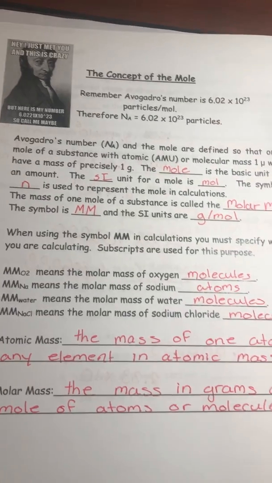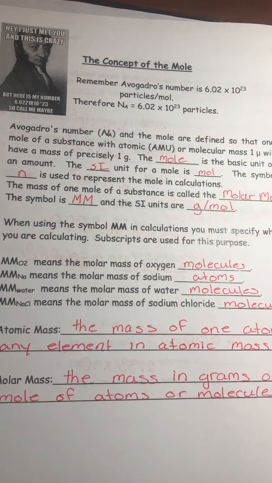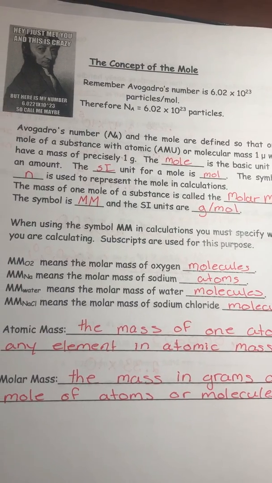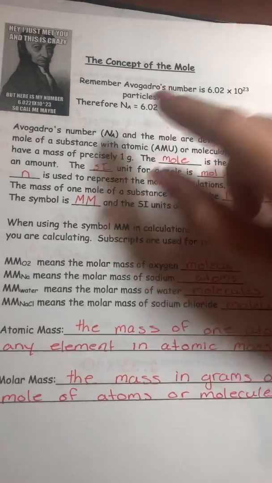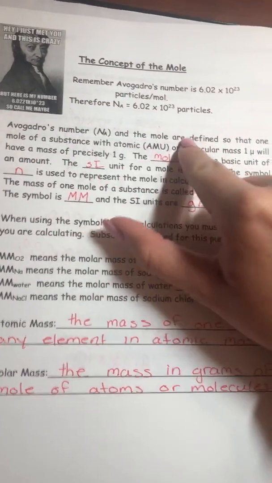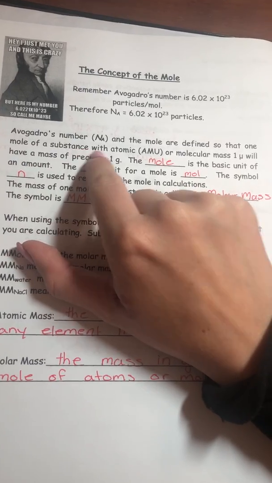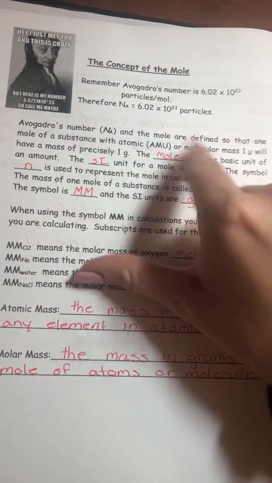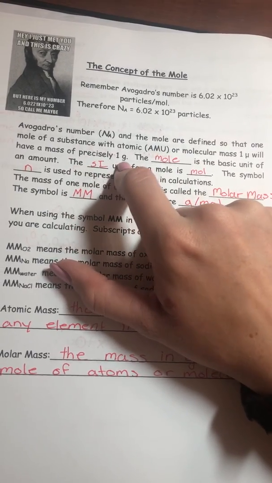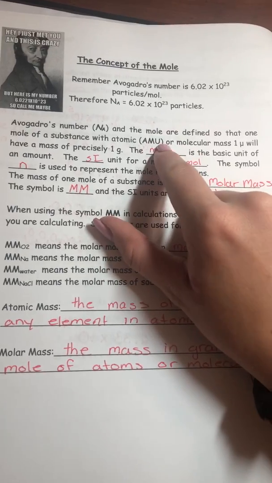So why we use moles: it helps scientists make the numbers they're dealing with a little easier in the calculations. Okay, so Avogadro's number, Na, and the mole are defined so that 1 mole of a substance with atomic mass in AMU, or molecular mass, will have a mass of precisely 1 gram. Grams are also a lot easier to deal with than AMU.